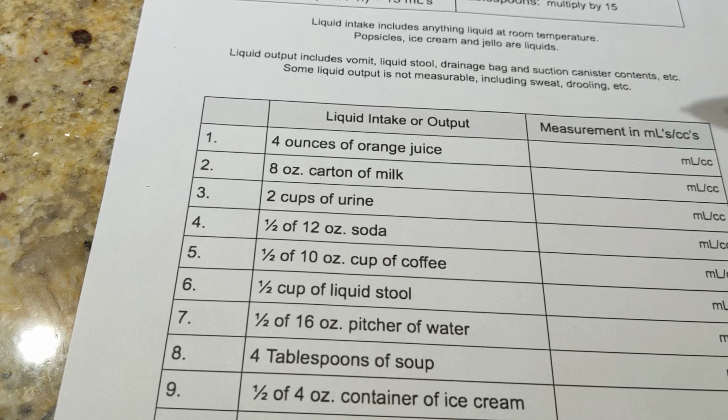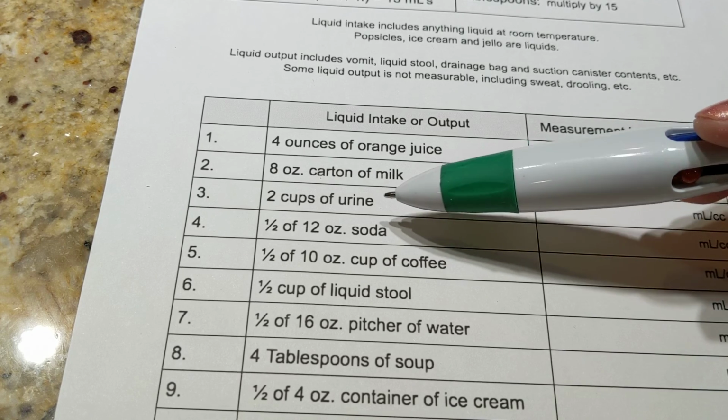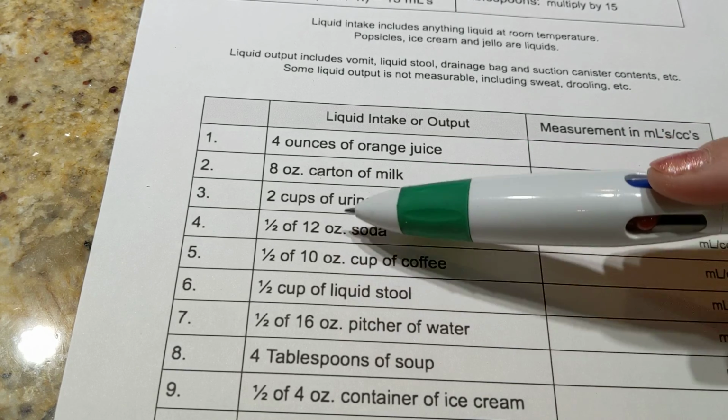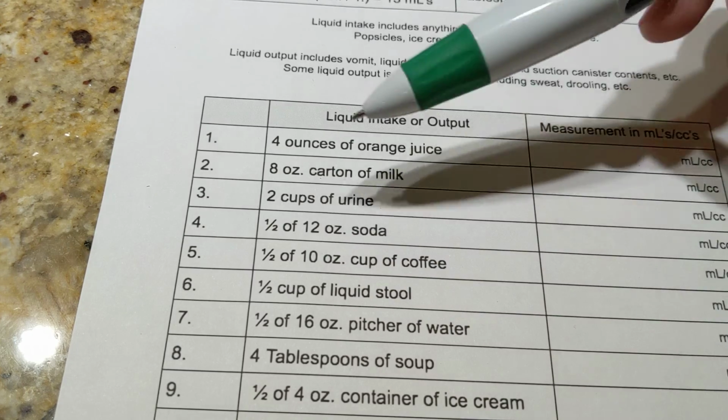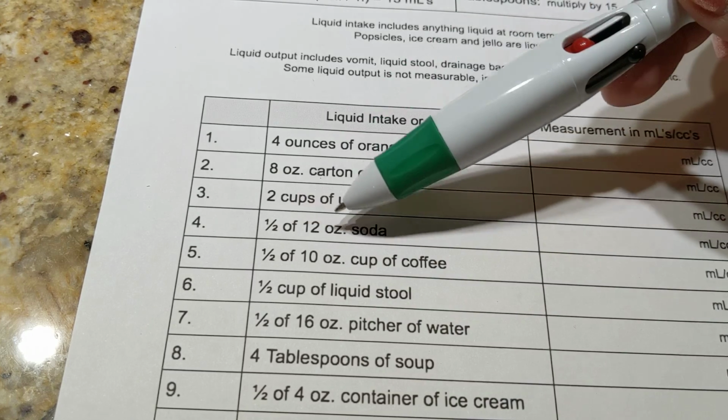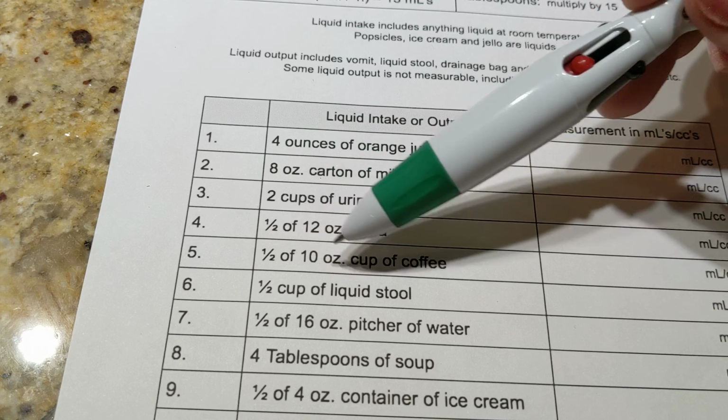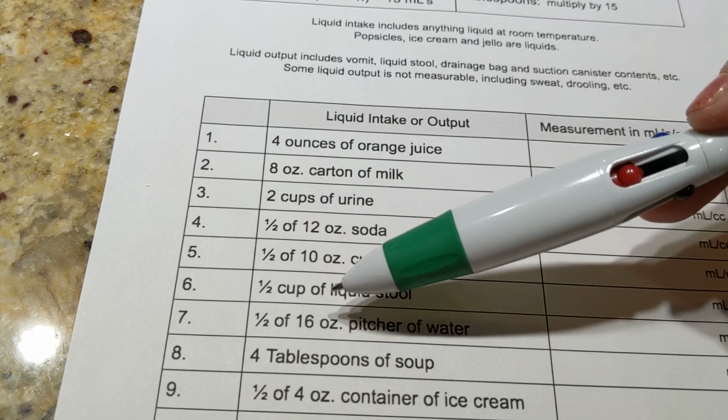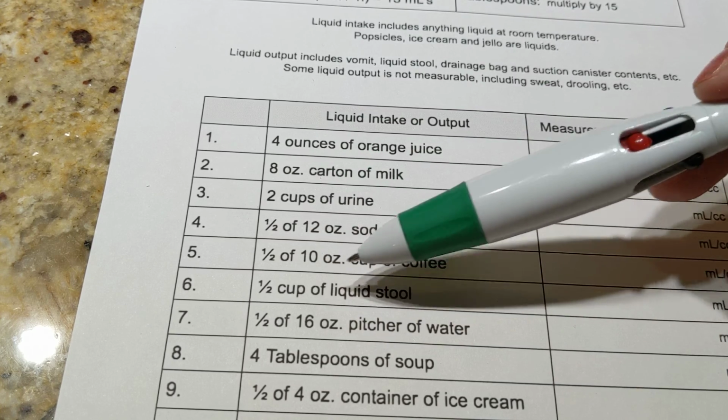The first thing that we have to do is figure out what half of all of these things are. So for number 4, we'd have to figure out what is half of 12. For number 5, what is half of 10? For number 6, what is half of 1?